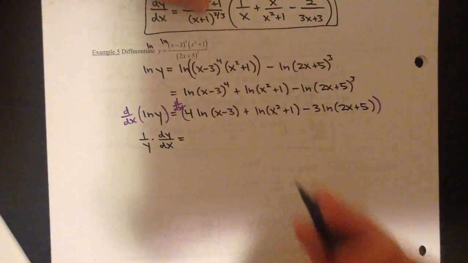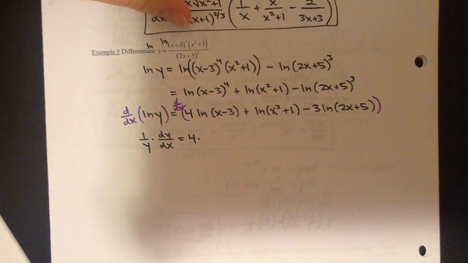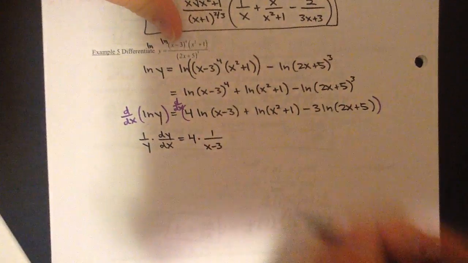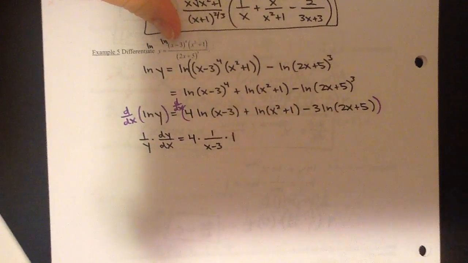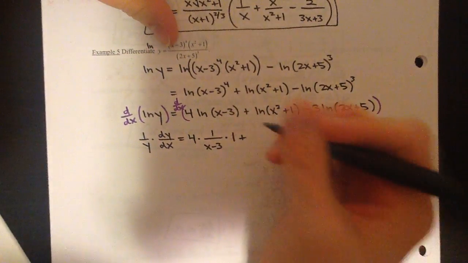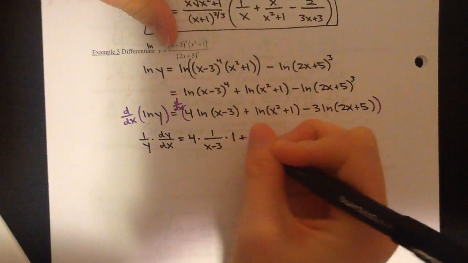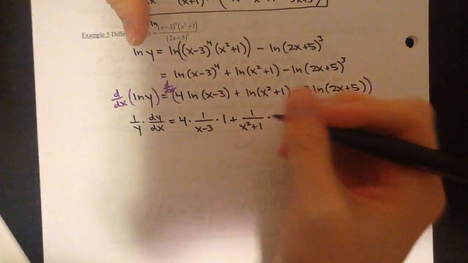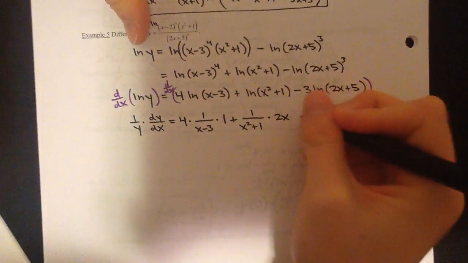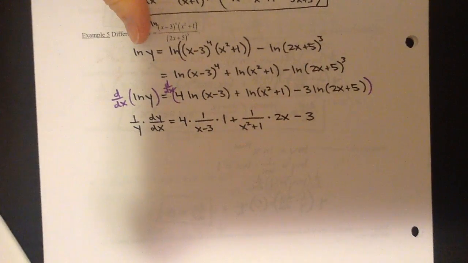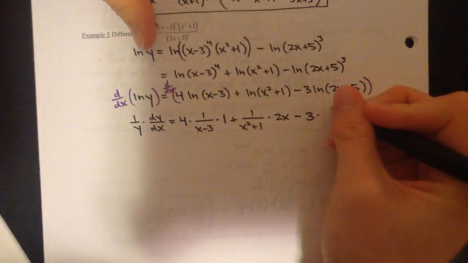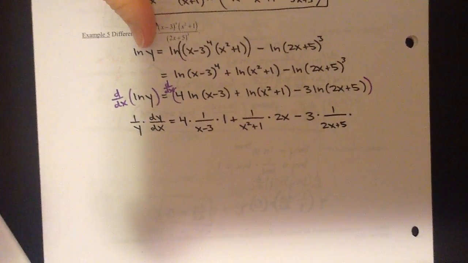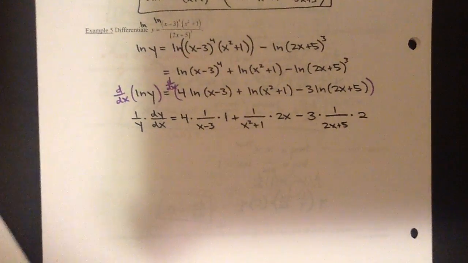and then these are just nice and easy derivatives. The 4 stays out front. The derivative of the natural log of x minus 3. First of all, I leave the x minus 3 nested, and then I multiply by its derivative. The derivative of x minus 3 is just 1. Plus, the derivative of natural log is 1 over. I leave the x squared plus 1 nested in place, and then I multiply by the correction factor. The derivative of x squared plus 1 is 2x. Minus, I leave the 3 out front, using the constant multiple rule. Derivative of natural log is 1 over. I leave the 2x plus 5 nested in place. And then finally times the derivative of 2x plus 5. It's a linear function, so its derivative is just 2.